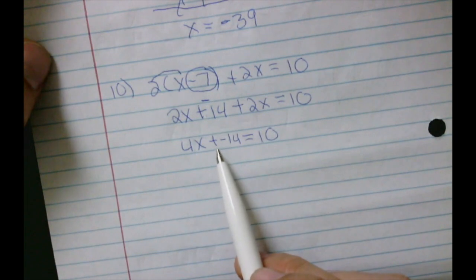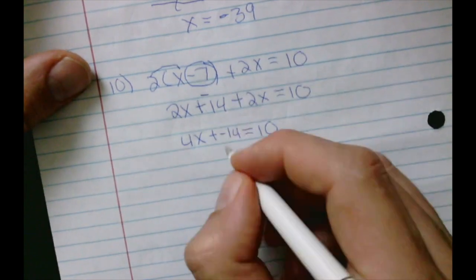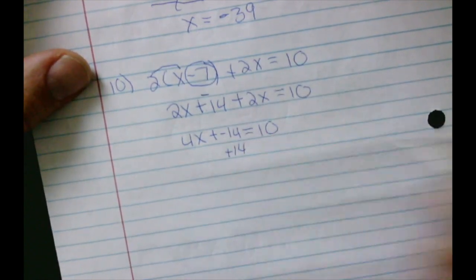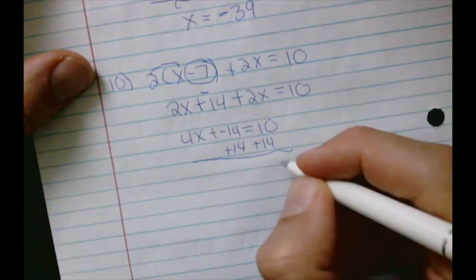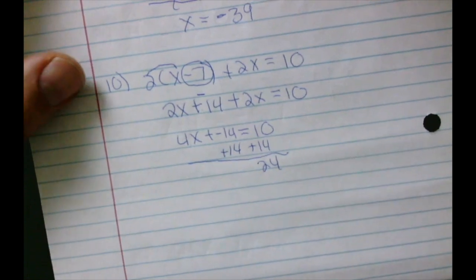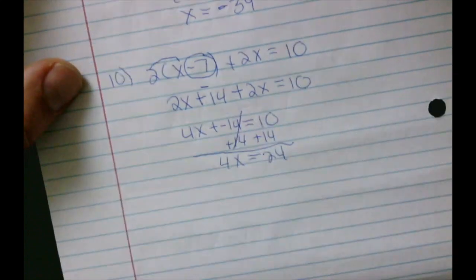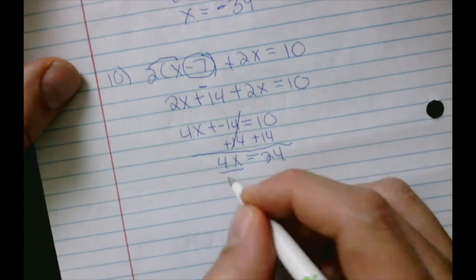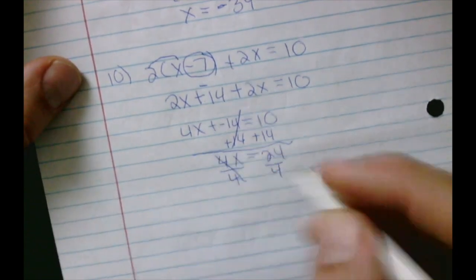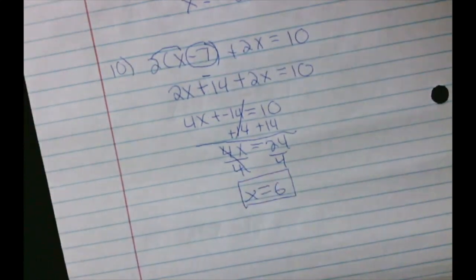When I'm solving equations that have plus and negative, I look at the sign closest to the number. Since it's a negative, I need to add 14. If I add 14 on the left side, I need to add 14 on the right side. 10 plus 14 is 24. I bring down my 4x, and these 14s cancel out. After that, I have a one-step equation. I can begin by dividing both sides by 4. 24 divided by 4 is 6. So then my answer is 6.